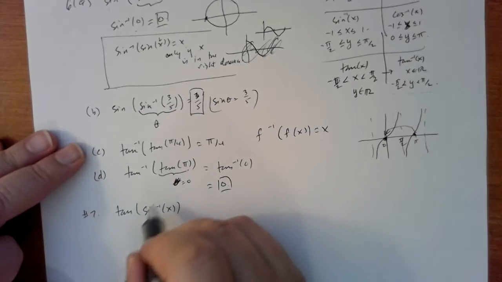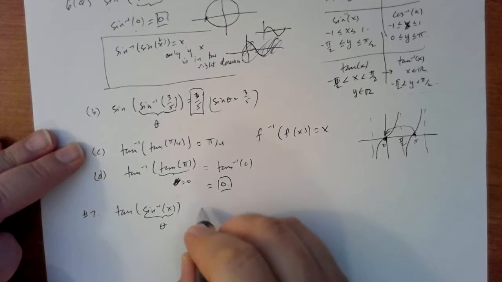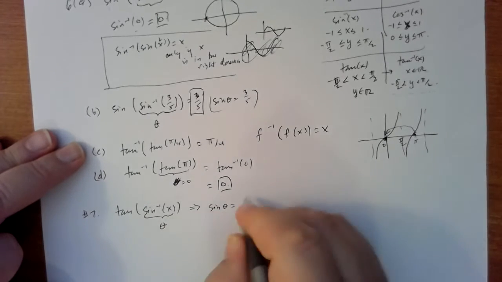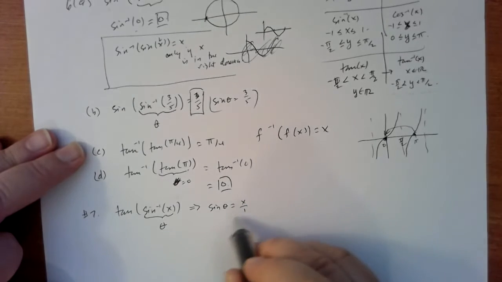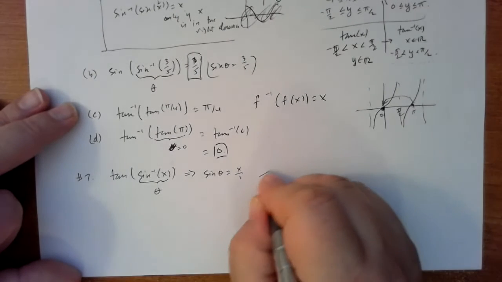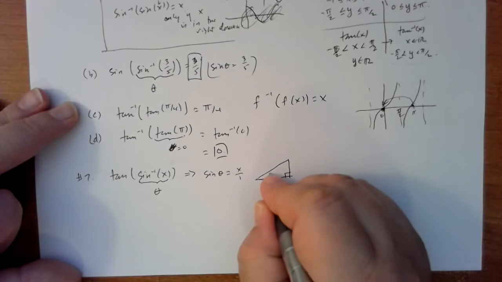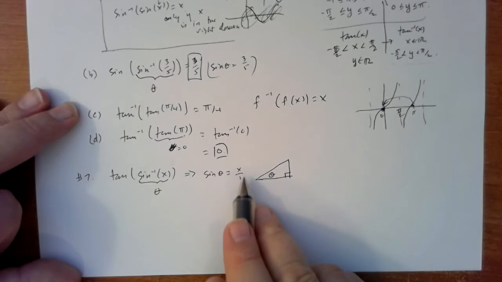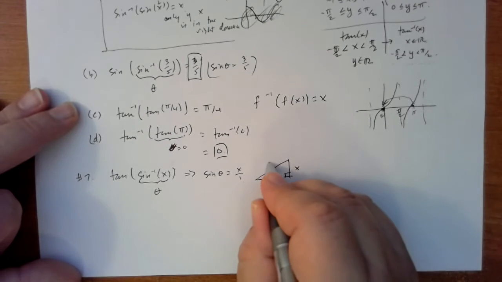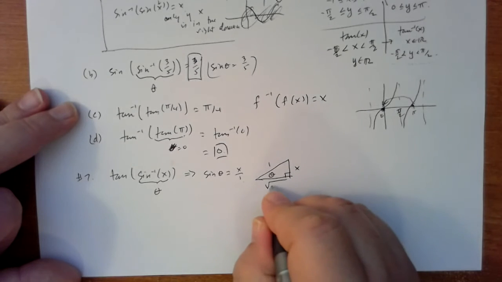The way to do these problems is to think about inverse sine of x as being an angle measure theta. So we know then that the sine of theta must be x, or x over 1. And so this actually defines a right triangle, whose angle is theta. If we have opposite over hypotenuse as x over 1, then the length of the third side would be the square root of 1 minus x squared.